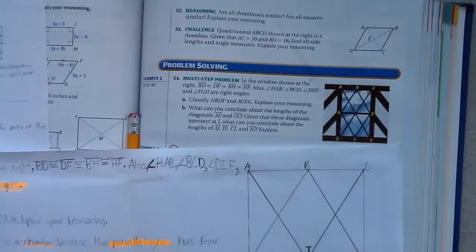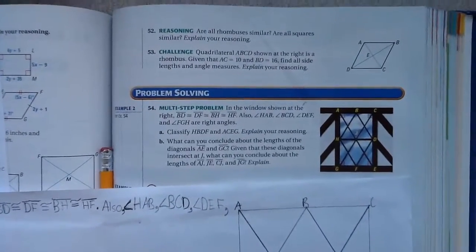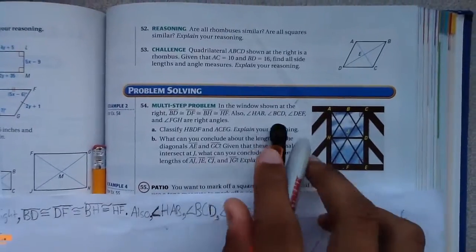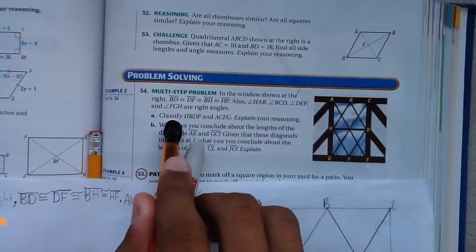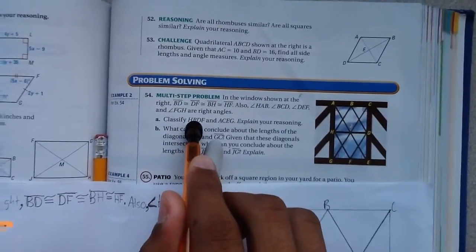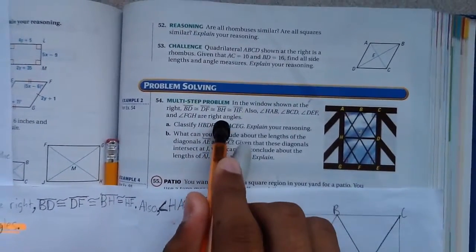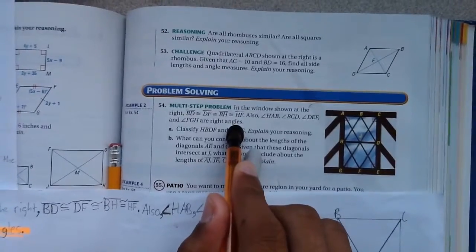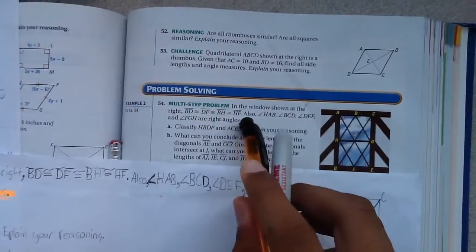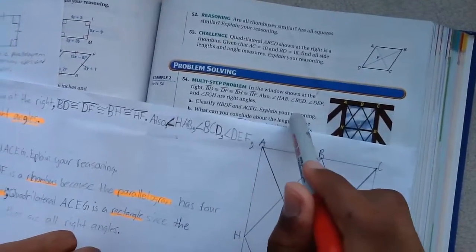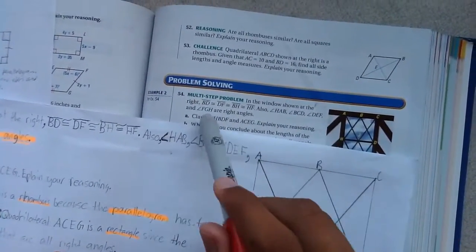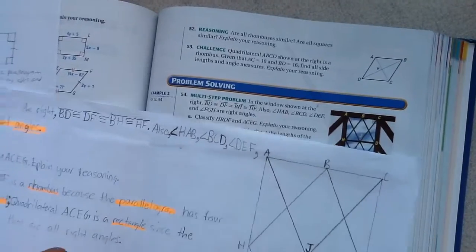Over here is a multi-step problem that asks: in the window shown at the right, line segment BD is congruent to line segment DF, which is congruent to line segment BH, which is also congruent to line segment HF. Also, angles AJB, BCD, DEF, and FGH are right angles.